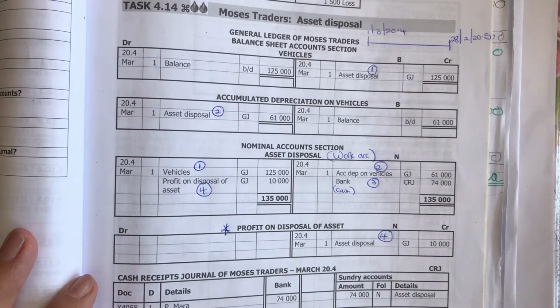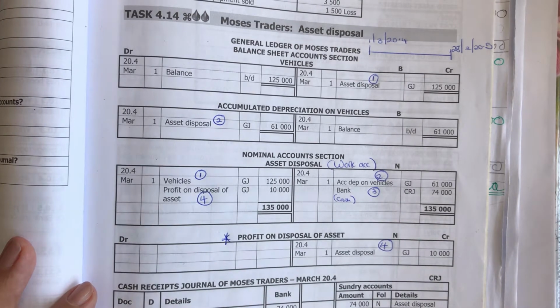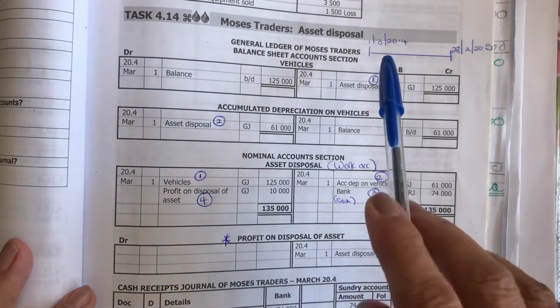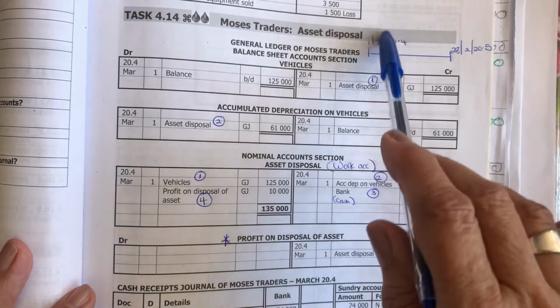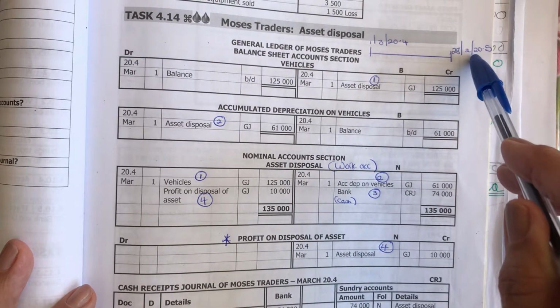Right, now we're going to do exercise 4.14. When you read exercise 4.14, the first thing that you determine is that this business has been working on an annual accounting period that starts from the 1st of March to the 28th of February 25.